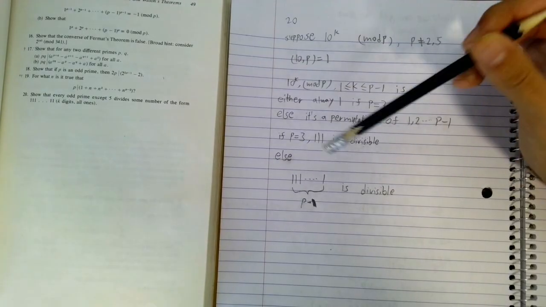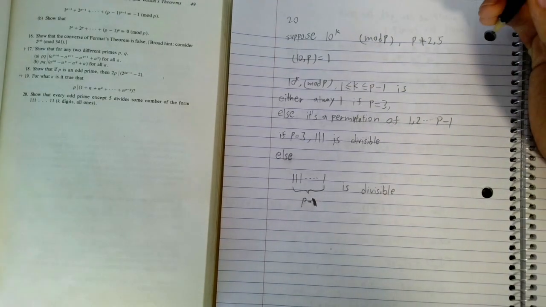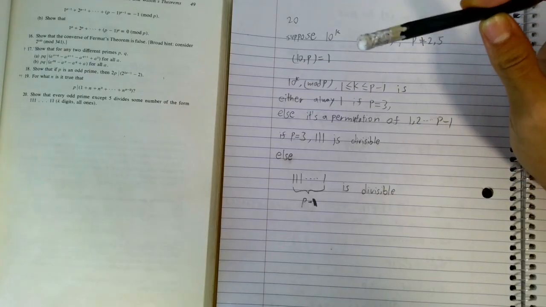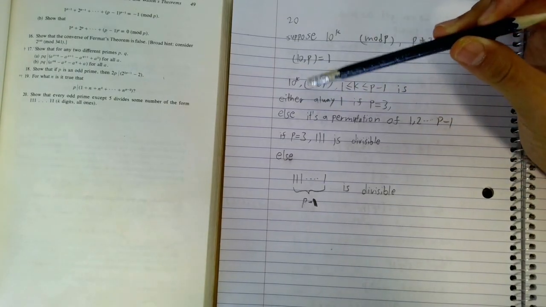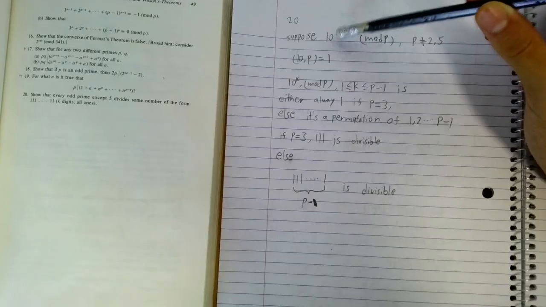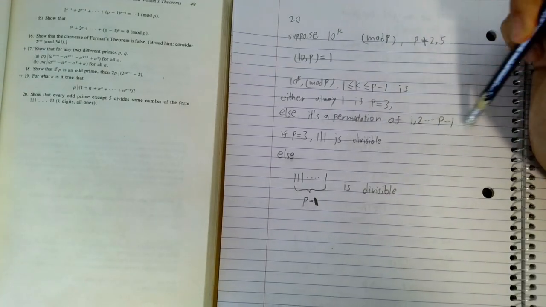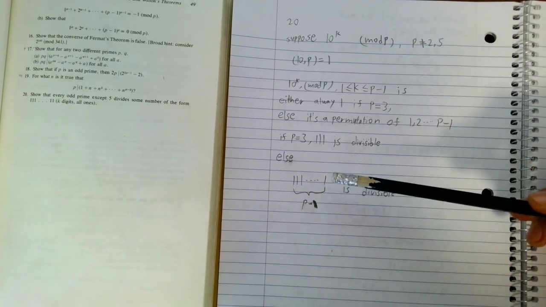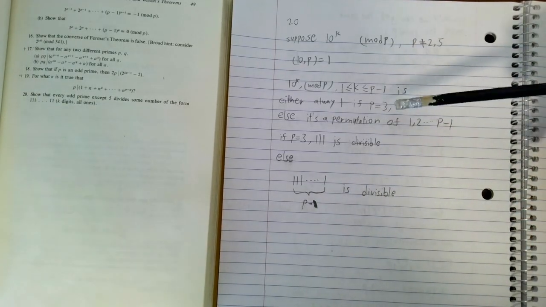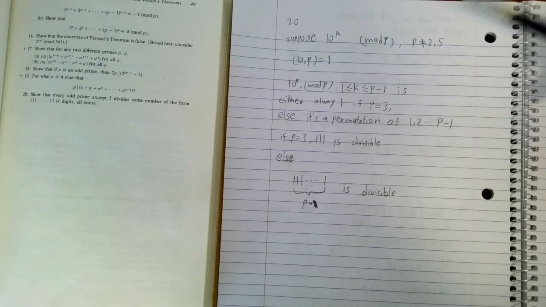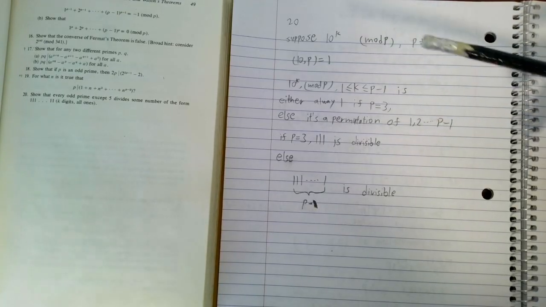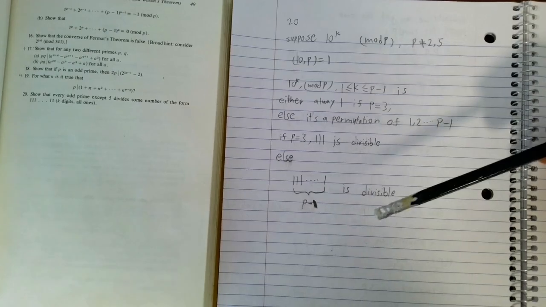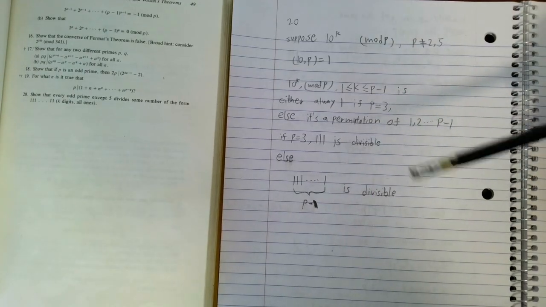And otherwise, this 10 to the power of k, the remainder is going to be a permutation of this. And that's why we can conclude that if we sum them together, it's going to be p minus 1 over 2 times p, which is a multiple of p.